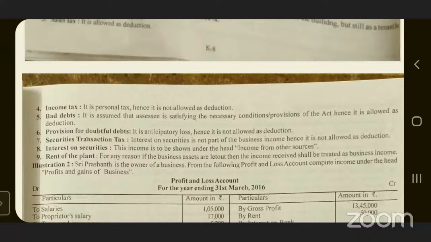The securities transaction tax is not a tax which is relevant to his business. He made some investment in securities. For that purpose, he paid securities transaction tax. As we are not taking that income, that is income from investment, as income from business or profession, we should not deduct the securities transaction tax as expenditure. Next thing is interest on securities. That income we should declare under the head income from other sources.